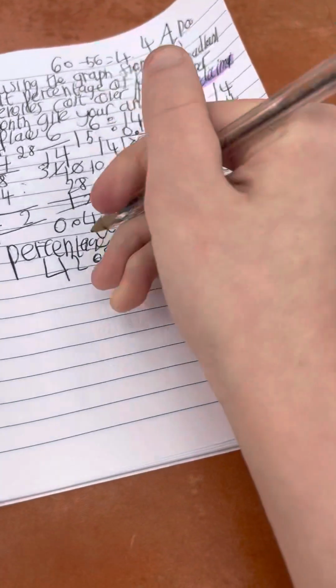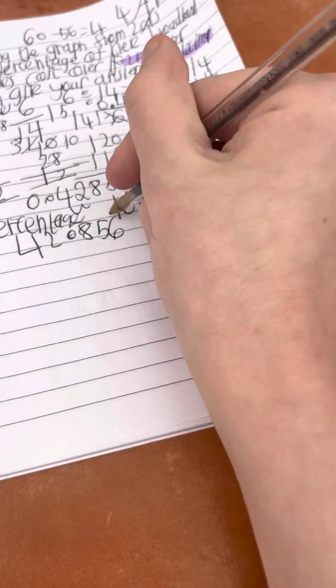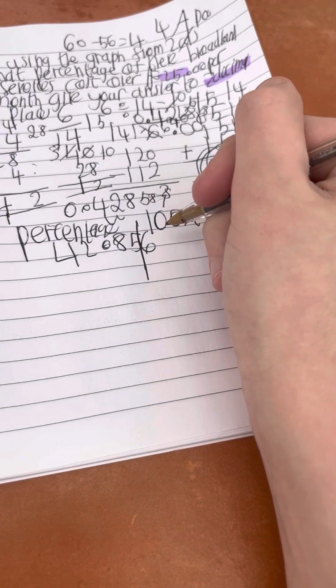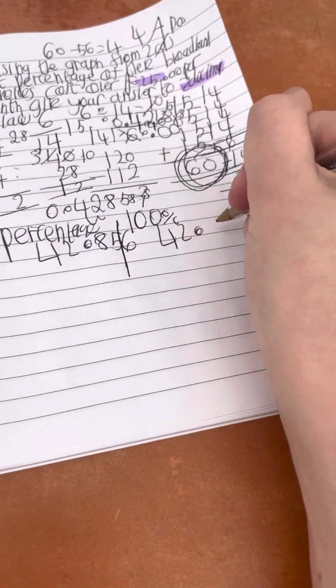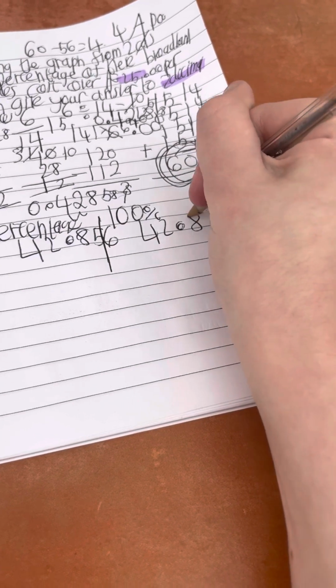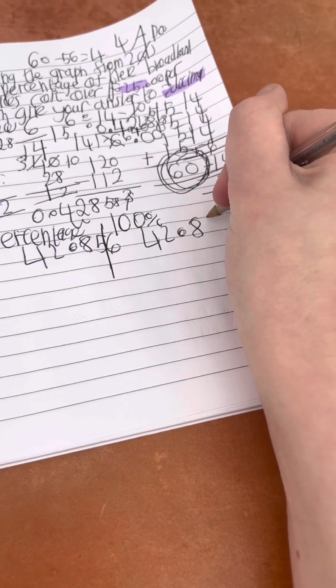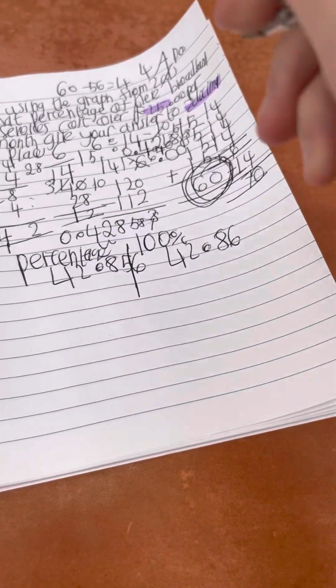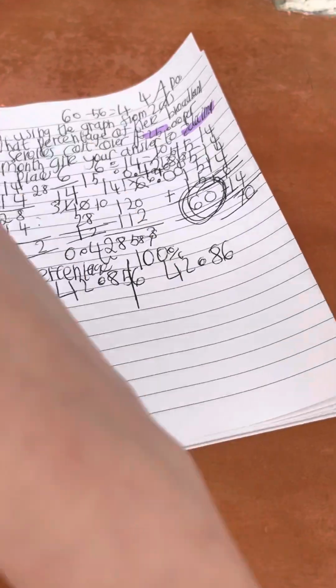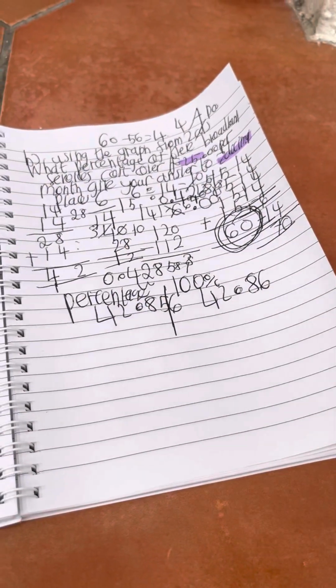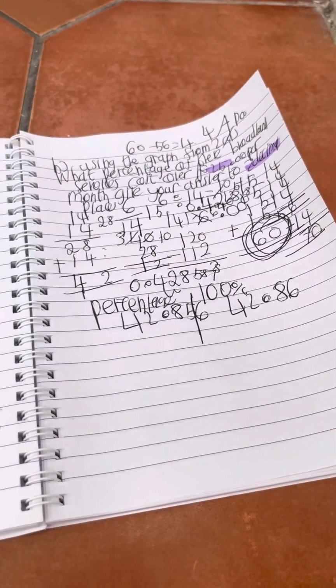So if we stop at this ending point, this cut off here, we're going to cut that part off. And if we do that, that should give us 42.86, because in the answer it says we can round it, because if it's 5 or more we round up, less than 5 you round down, so the answer is going to be 42.86.